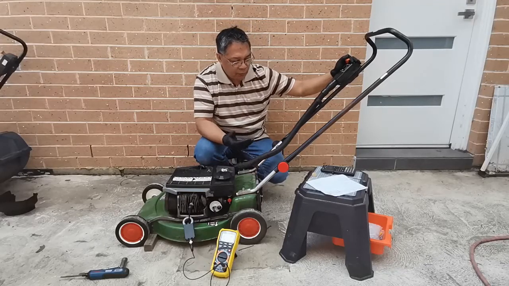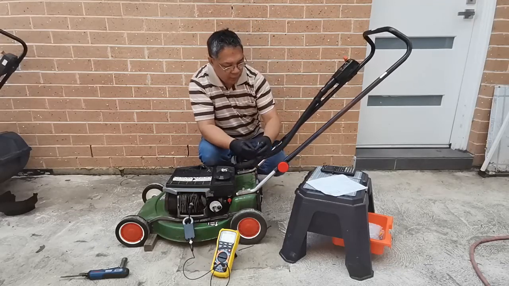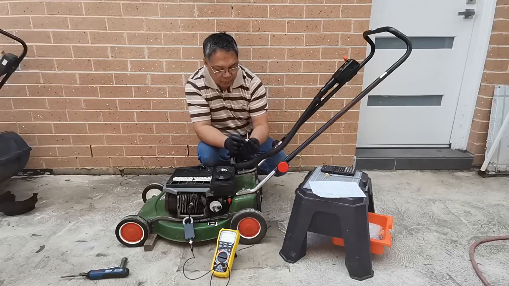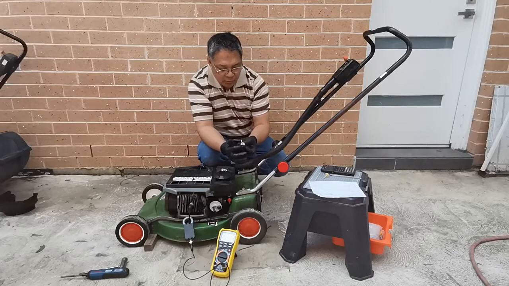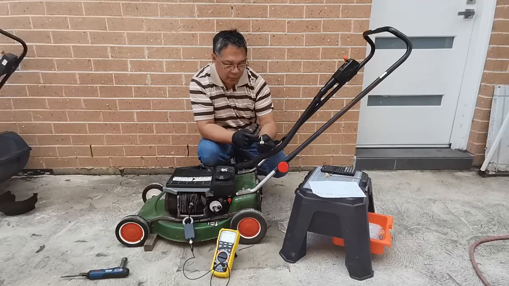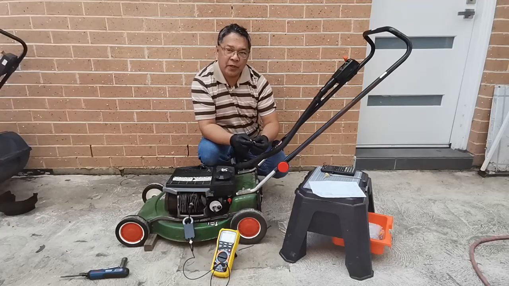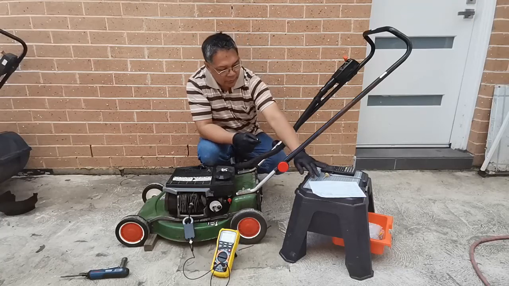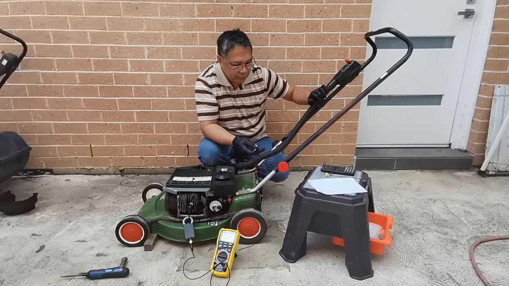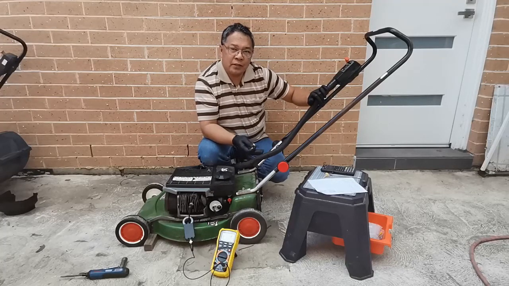So let's move on and try a different poppet valve, the later model with two discontinuous grooves. This will give us an understanding of why they don't have a letter B anymore, because based on the RPM we just observed, letter A and letter B don't make much difference.